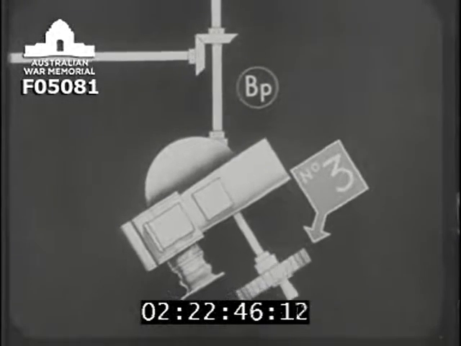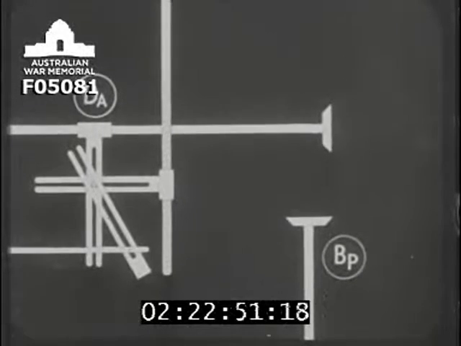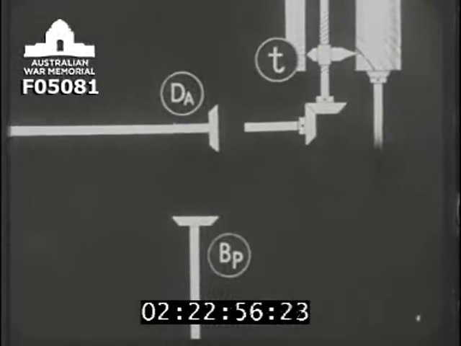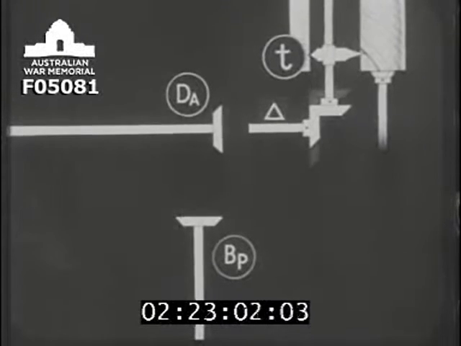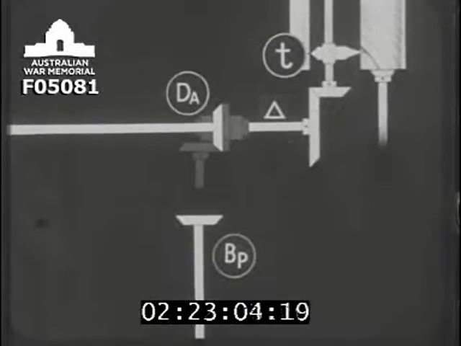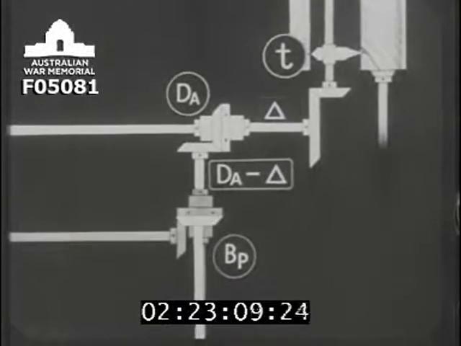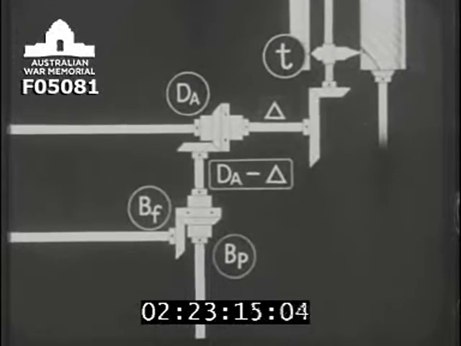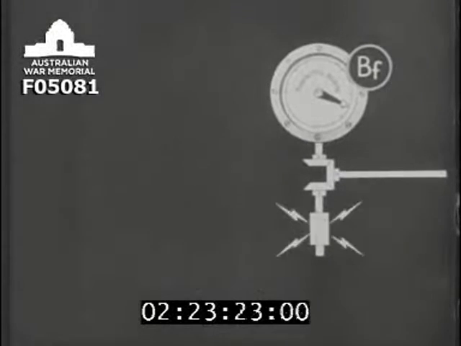We left BP just now sitting here. We need this to get BF, so we'll take it over here. dA we have also got. One thing more. Time, which we have already found, gives us drift, which is dependent on time. This is subtracted from dA. The result is now added to BP. The answer is dA minus drift plus BP, which is BF. This answer is shown on a dial and is also electrically transmitted to the guns.